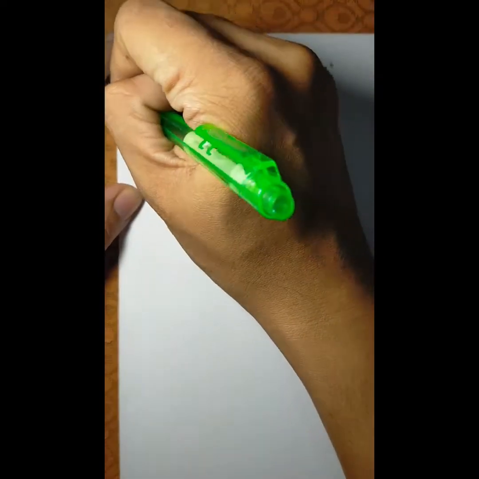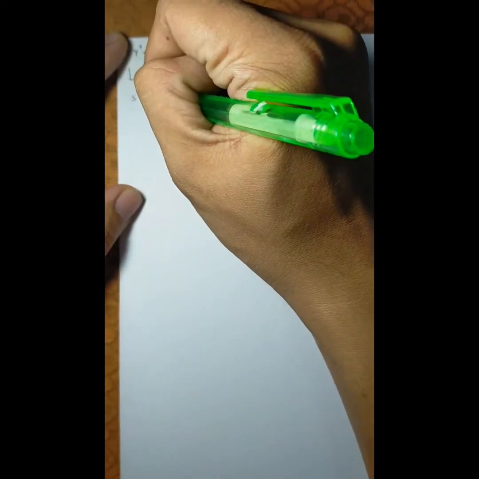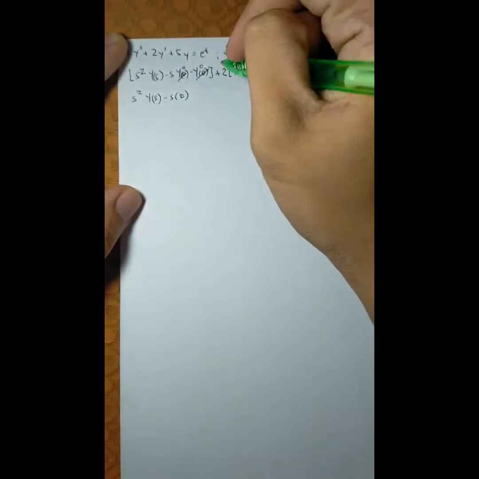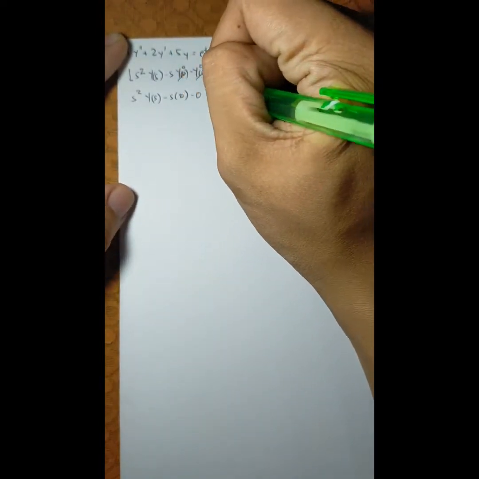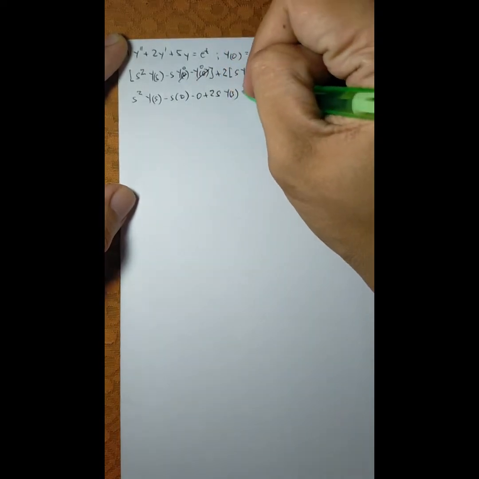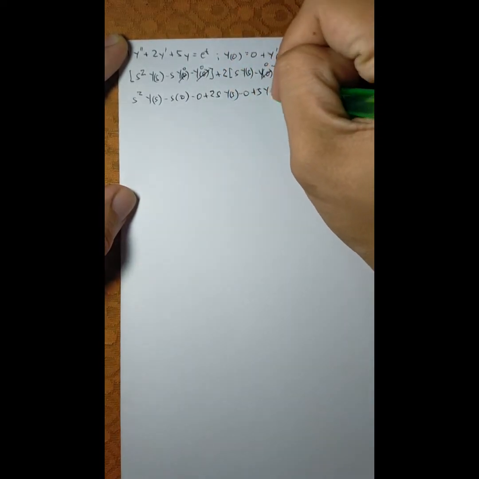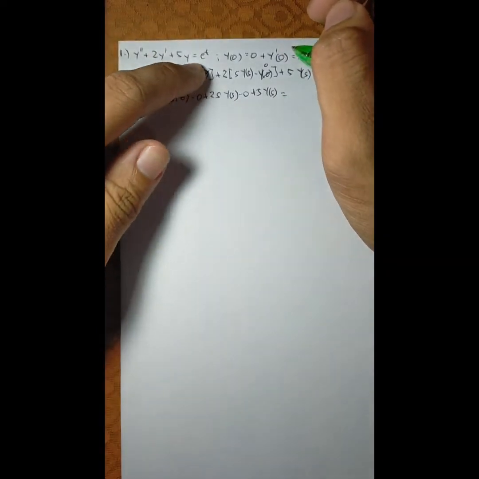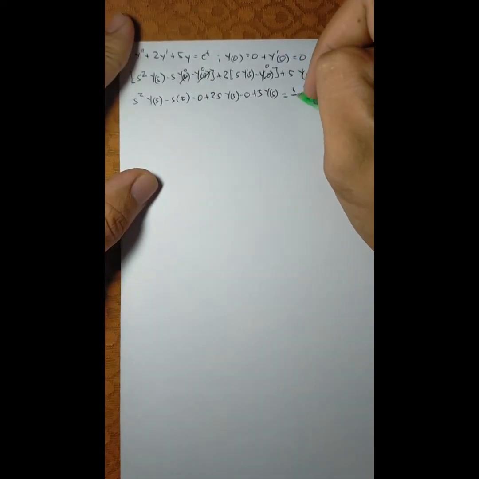So the left side is s squared Y(s) minus s times 0 minus 0 plus 2s Y(s) minus 0 plus 5Y(s) is equal to, our e raised to t is equal to 1 over s minus 1.